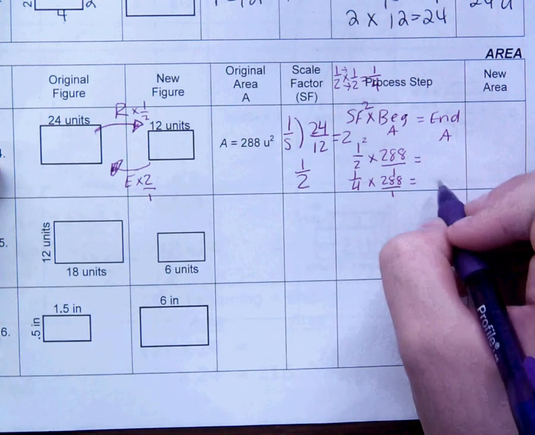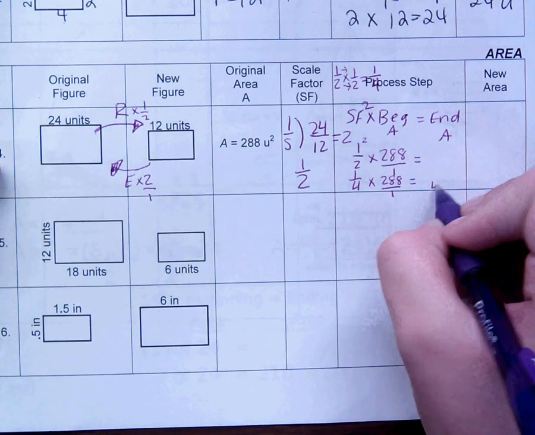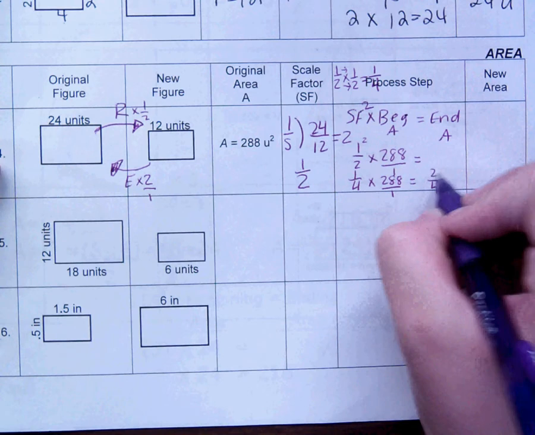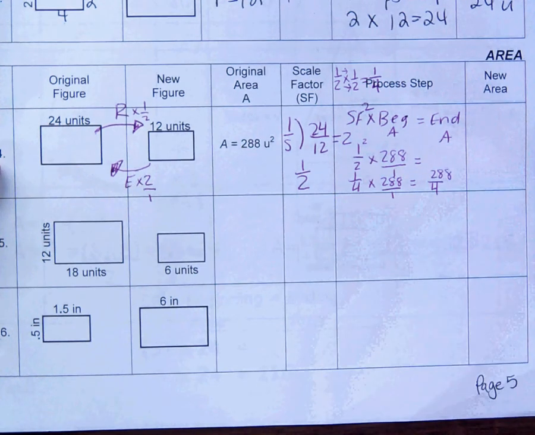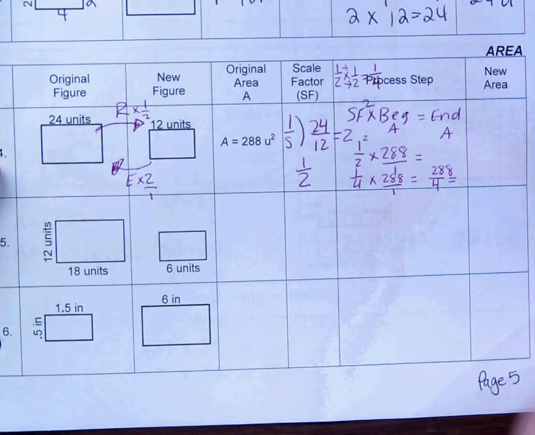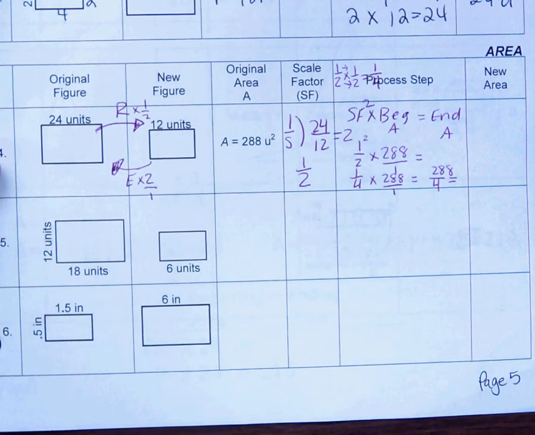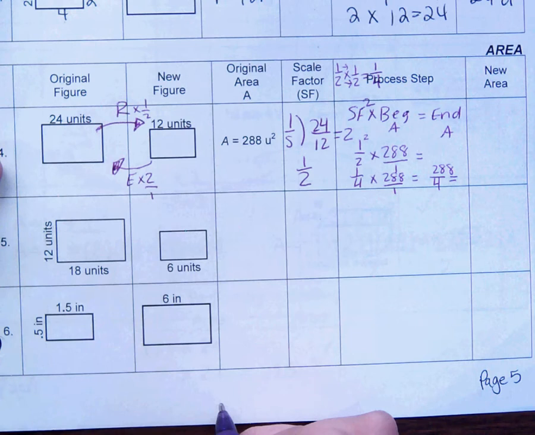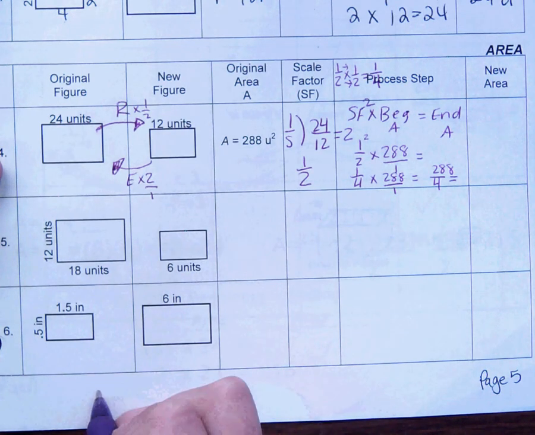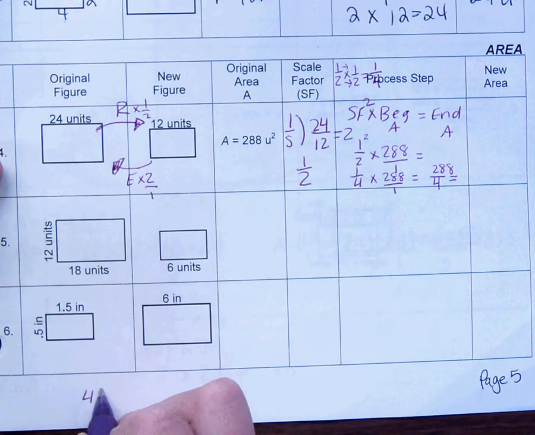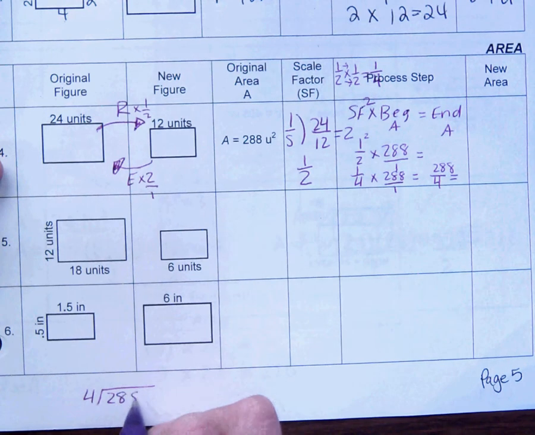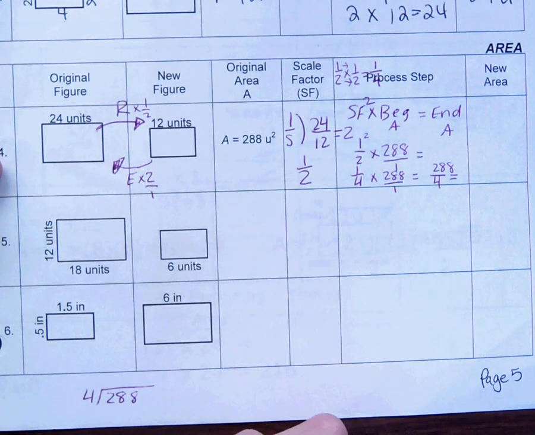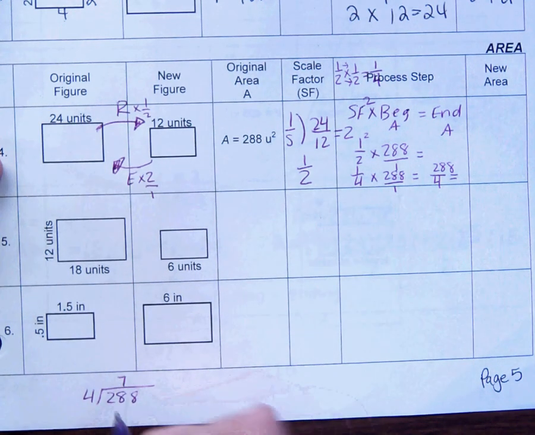And how do we multiply fractions? Straight across. So we got 288 over 4. And we can divide that, right? Go divide that. How many 4s can we get out of 28? 7.